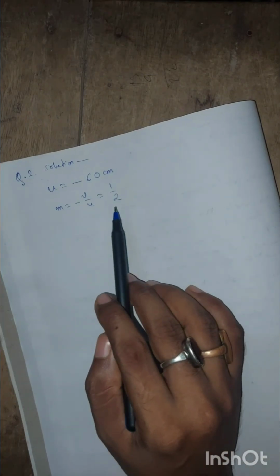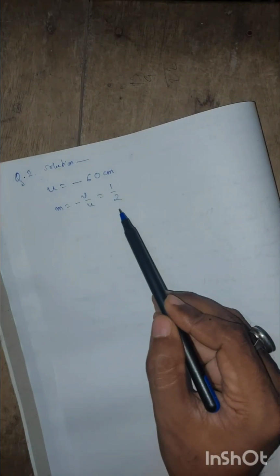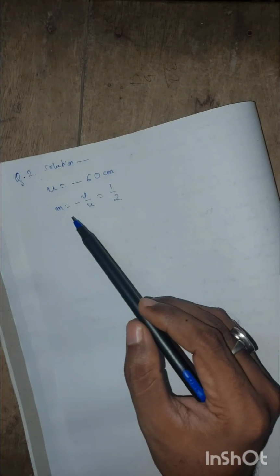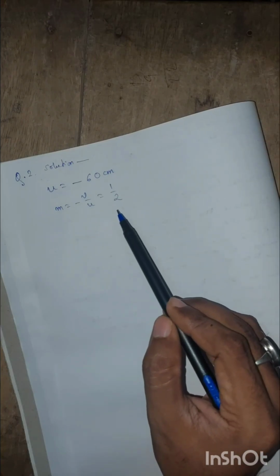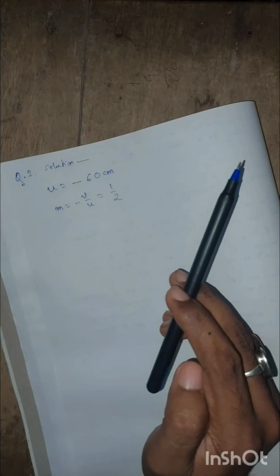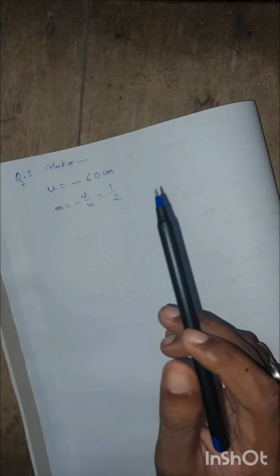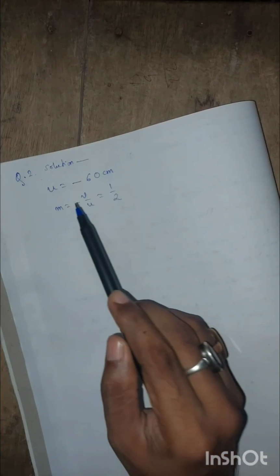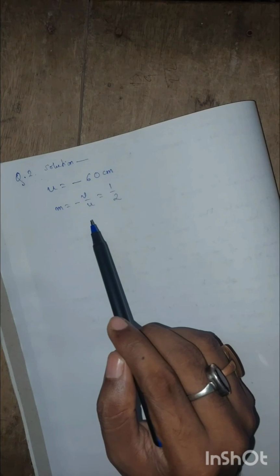For a real image the magnification is taken negative, and for a virtual image we take magnification positive.